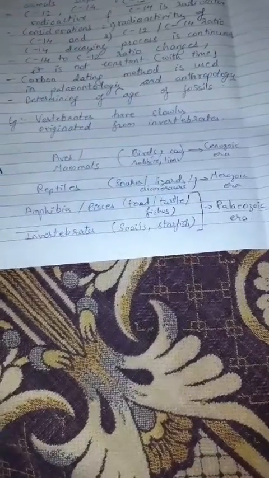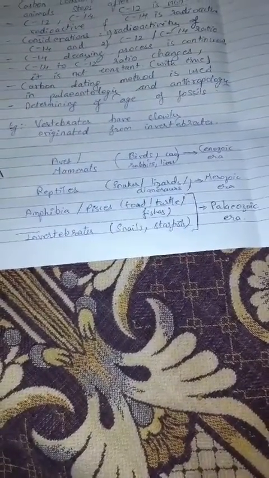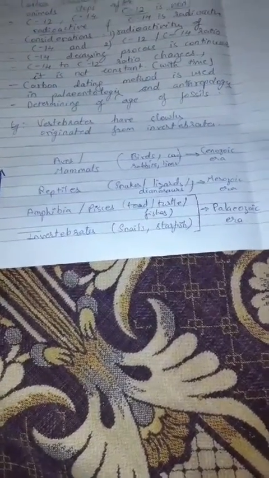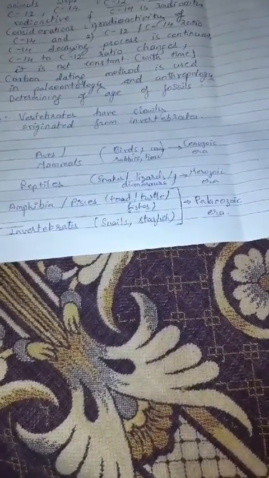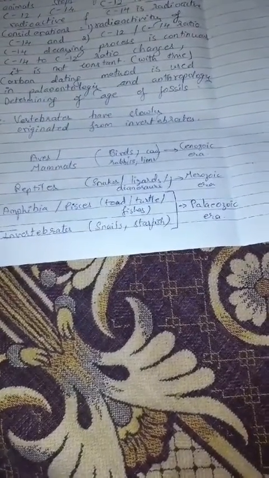Now, when invertebrates were present on the earth, and slowly evolved and gave rise to amphibians and pisces, that time period on the earth is called the Paleozoic era. See at the right side corner, I have written that word. Then when reptiles were present on the earth, beginning from dinosaurs, I'm talking about reptiles.